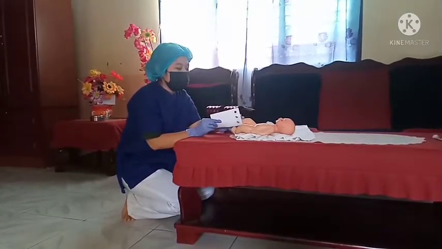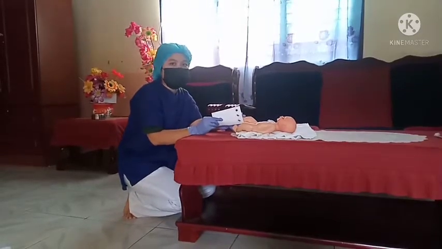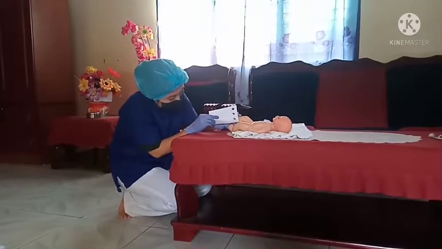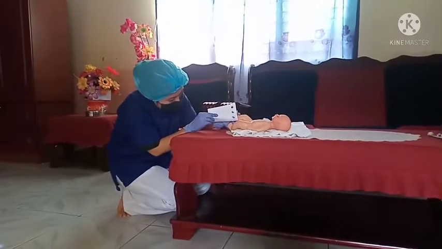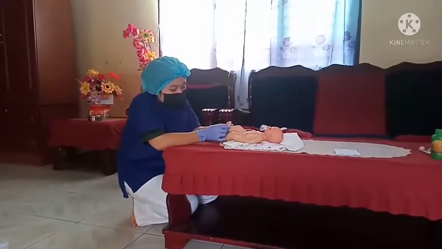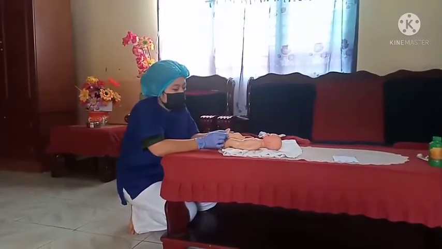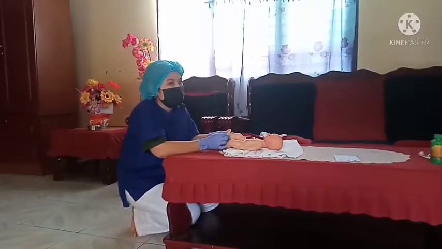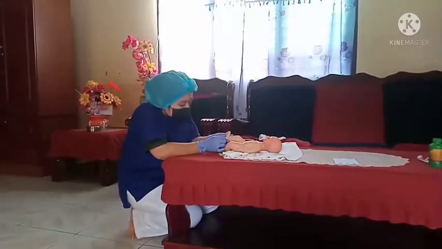Fill the remaining circles using the same step. This is to completely fill the circles. And wipe the excess blood from the heel using gentle pressure with the cotton ball. This is to stop the bleeding.